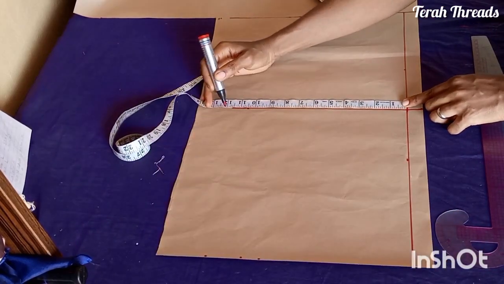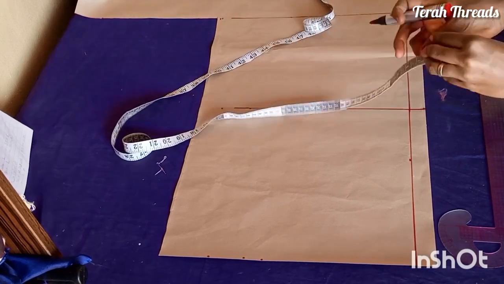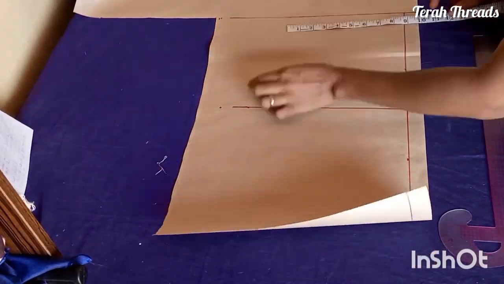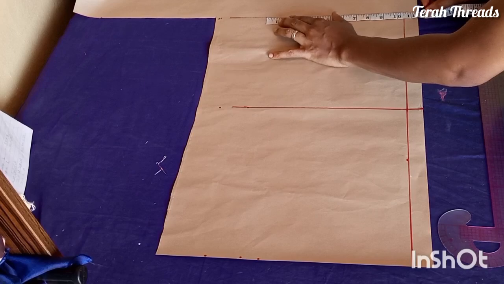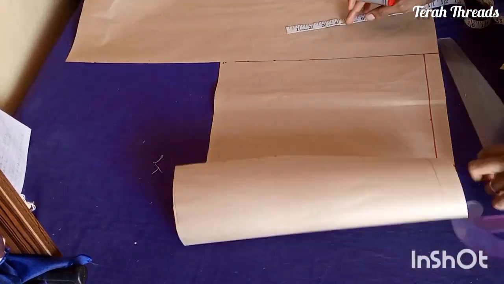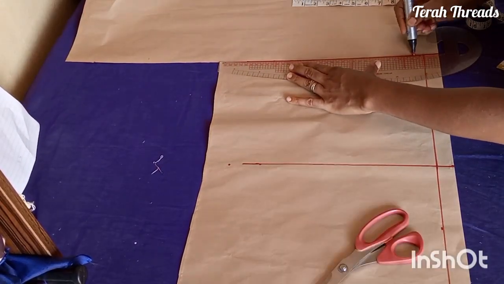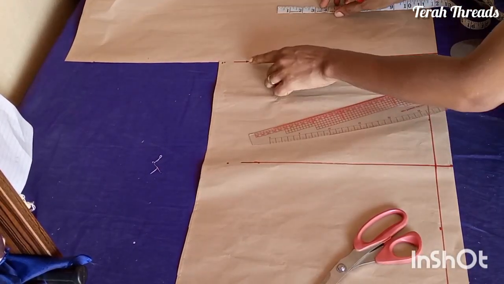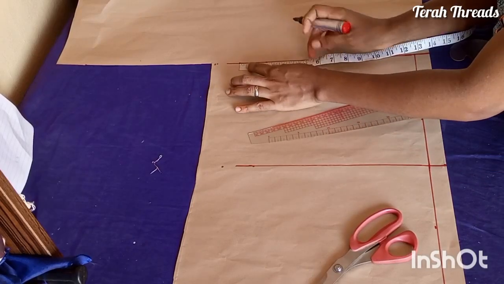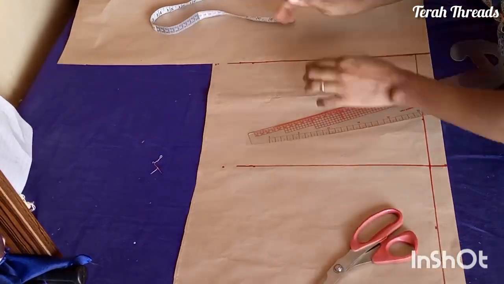Then a quarter of my hip round plus 2 inches seam allowance on the hip line. And remember, I said whatever we have on the hip line, we'll take it to the hem length, then add the 2 inches also. So now, after taking the exact thing on the hip line to the skirt length, okay, so at the side part, I'm going to come in by 1 inch.